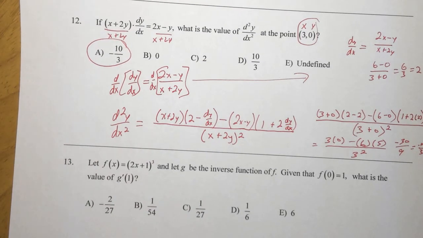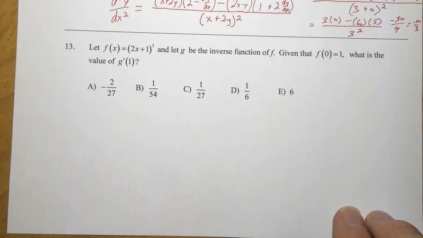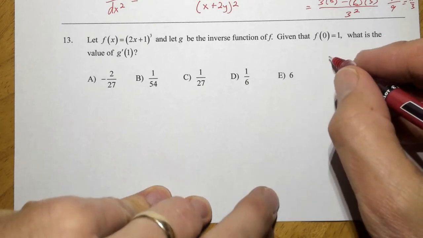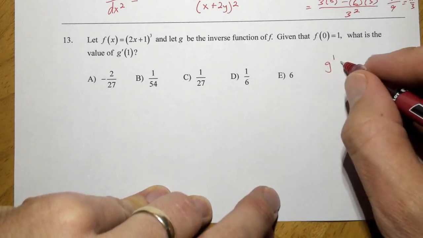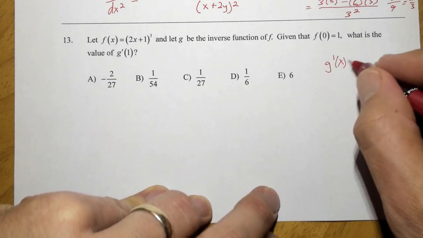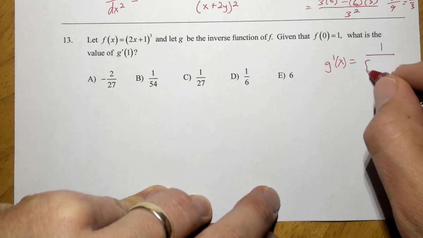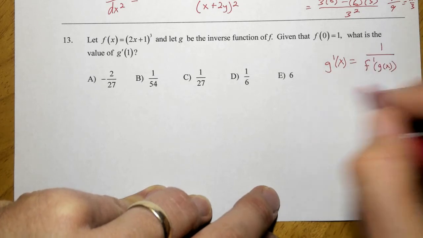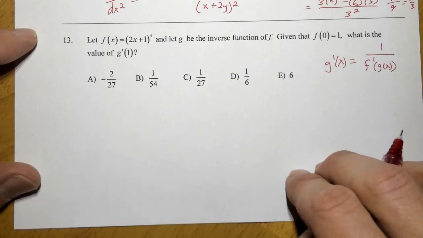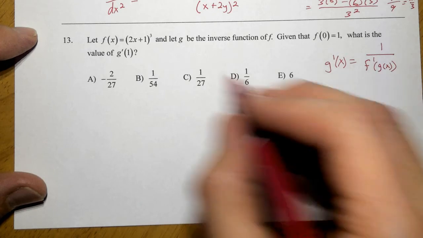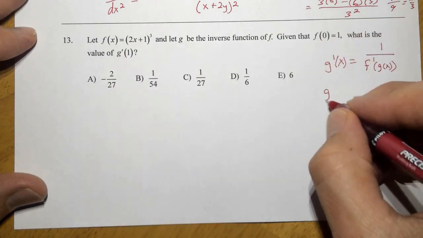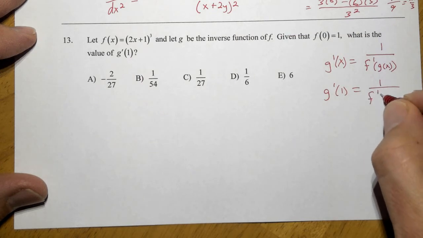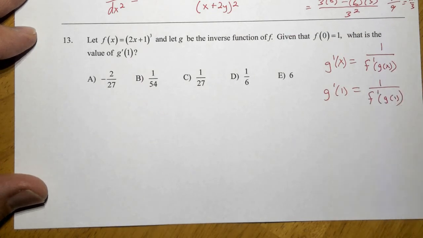Okay, let's hope the next one's a little bit easier. We got an inverse for 13. Okay, we know our rule for the inverse. All right, we know that g prime of x is equal to 1 over f prime of g of x. All right, that's our rule for the inverse. That's what you want to have ready to go for the quiz. So, we're asked to find g prime of 1. G prime of 1, therefore, is 1 over f prime of g of 1.